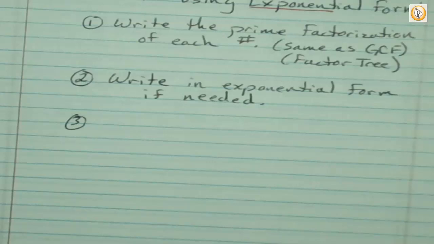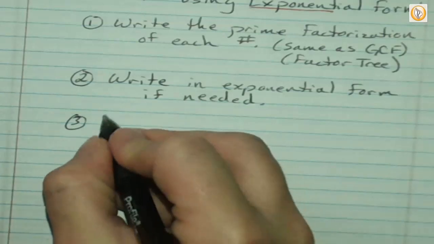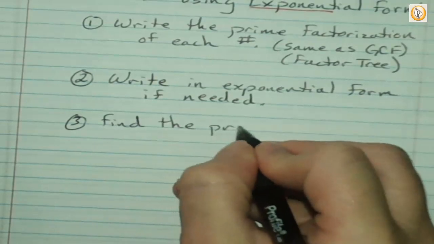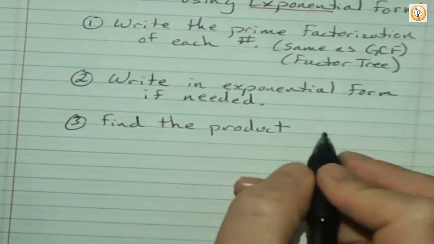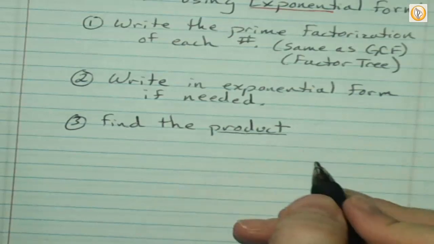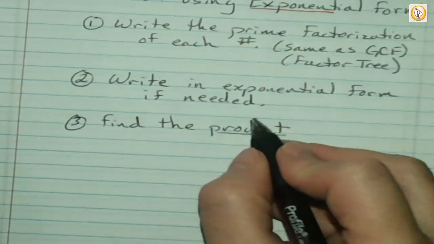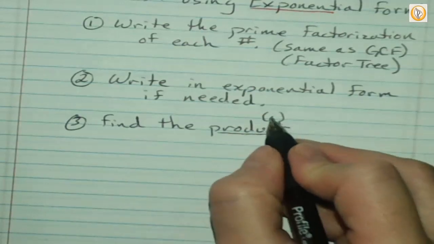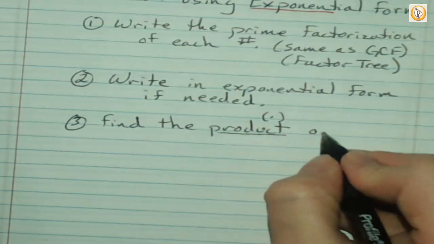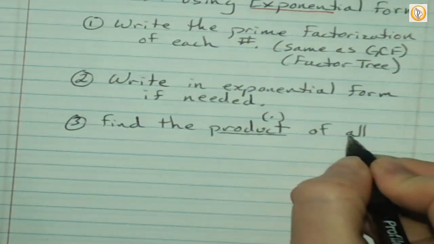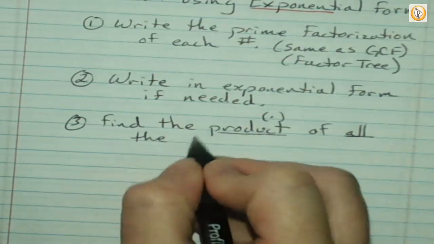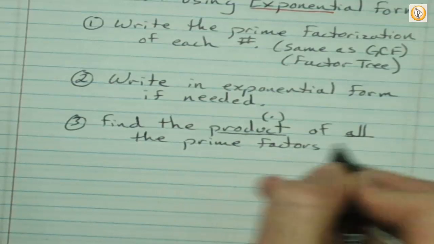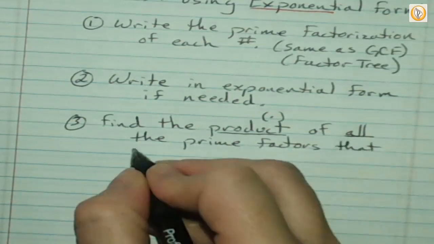Okay, the hairy one. Step 3. Find the product. What does product mean? Multiplying. That's right. The answer. The multiplying. I'm going to put a little parentheses with the dot. That means multiplying. Of all the prime factors that are represented.